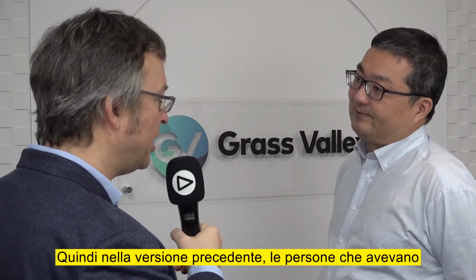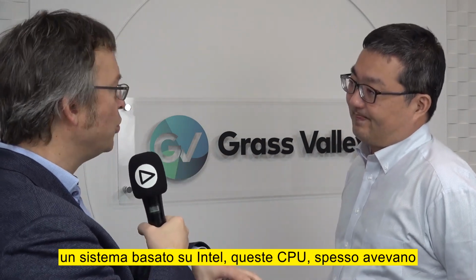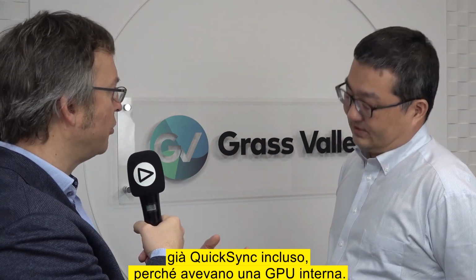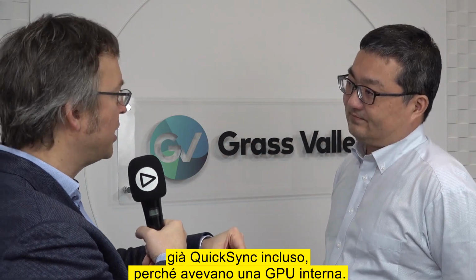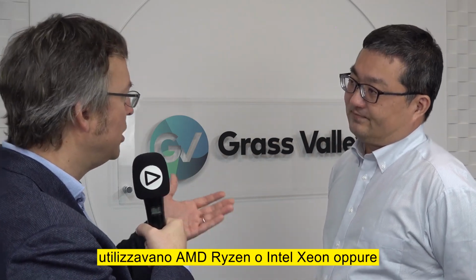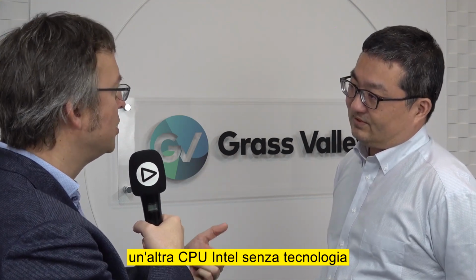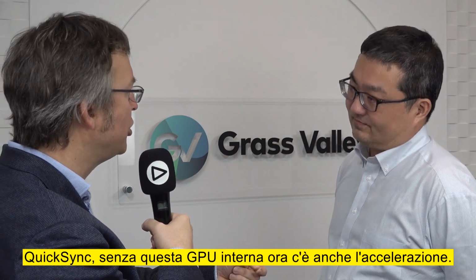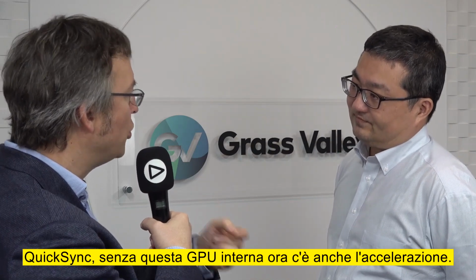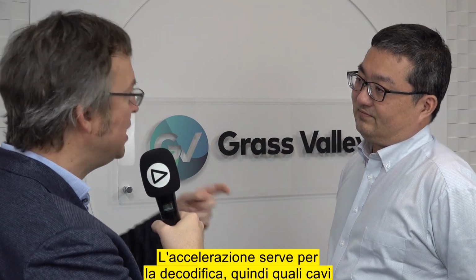So right. In the past, people who had an Intel-based system, in these CPUs there is often Intel QuickSync already included because they have an internal GPU. But for those customers, for example, who used an AMD Ryzen or Intel Xeon or another Intel CPU without QuickSync technology, without this internal GPU, there's now also acceleration. Yes, correct. And the acceleration is for the decoding.